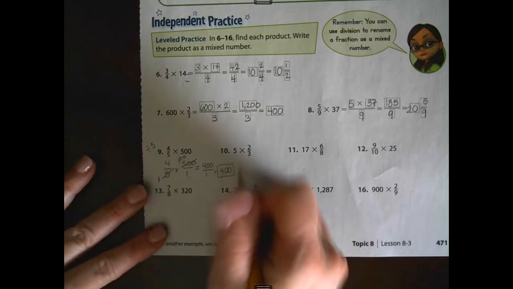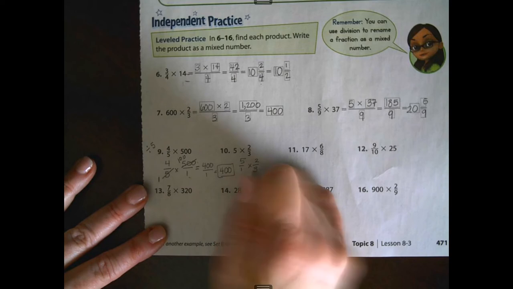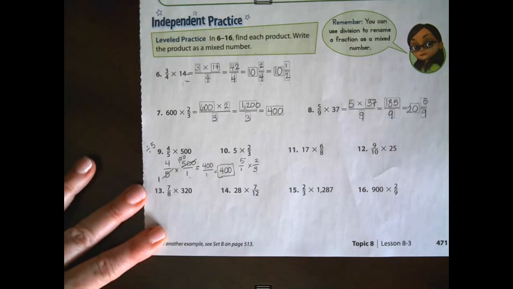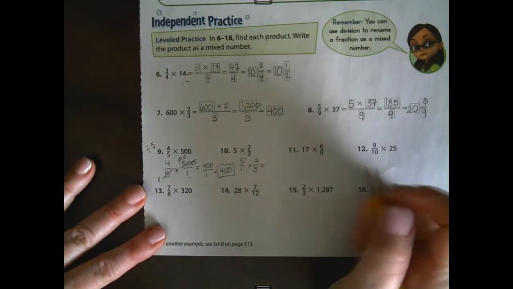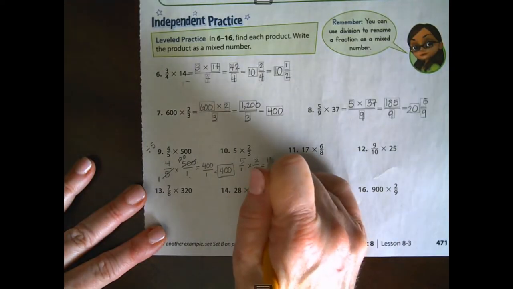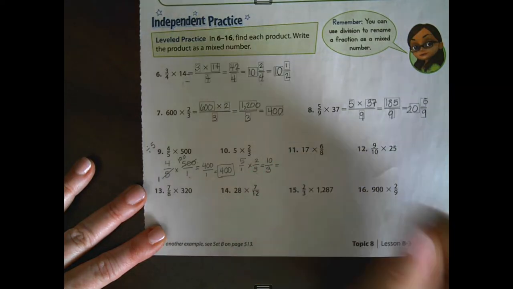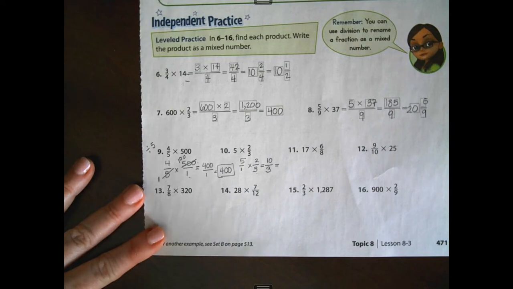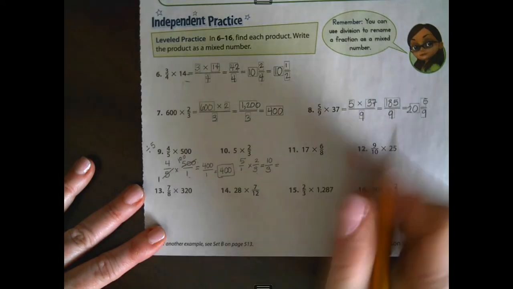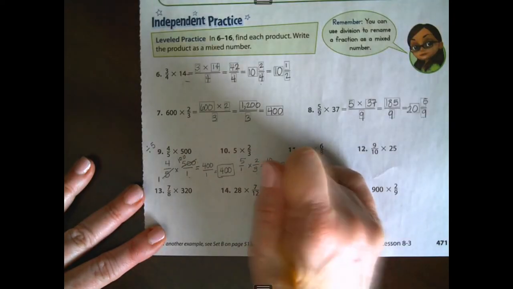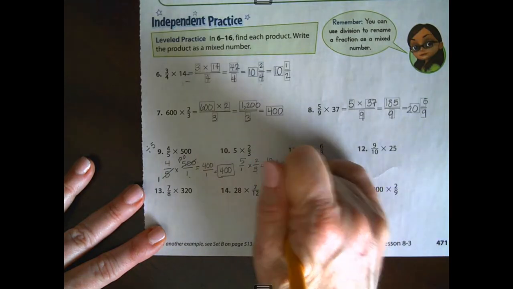All right, number 10, I'm going to rewrite it as 5 over 1 times 2/3. I don't see any common factors for the numerators and the denominators, so I'm going to go ahead and multiply my numerators. 5 times 2 is 10. My denominator, 1 times 3 is 3. I'm going to rename or rewrite that improper fraction as a mixed number by dividing the numerator by the denominator. 3 goes into 10 3 times. That gives me 9, so I'd have 1 left over, and I'm working with thirds. So I get 3 and 1/3.